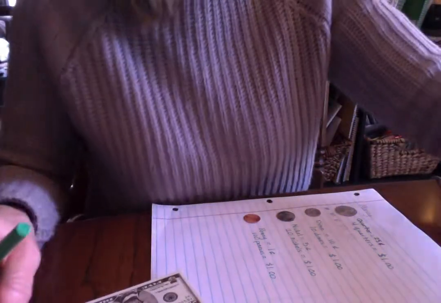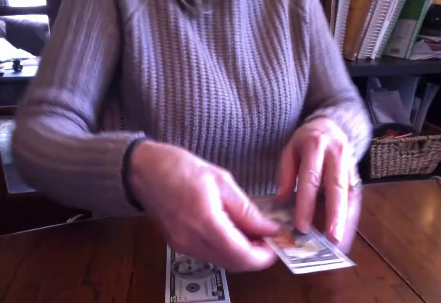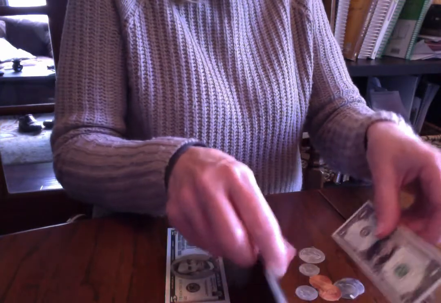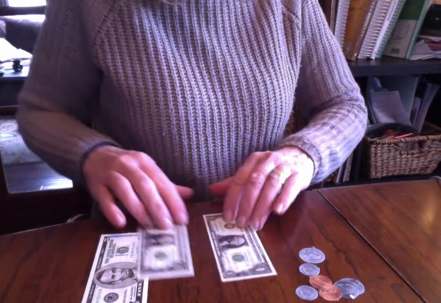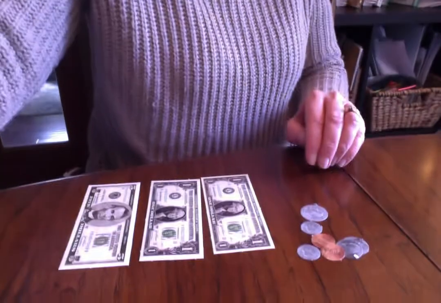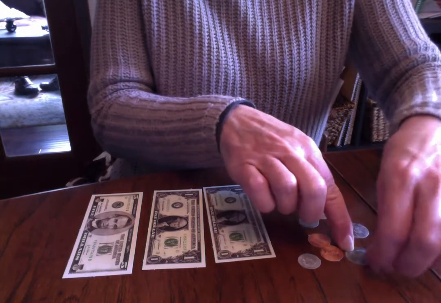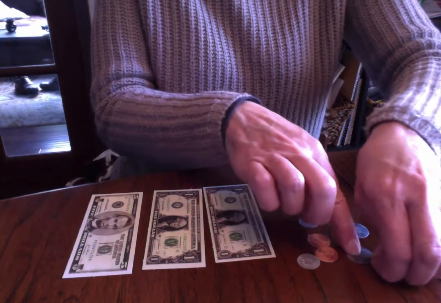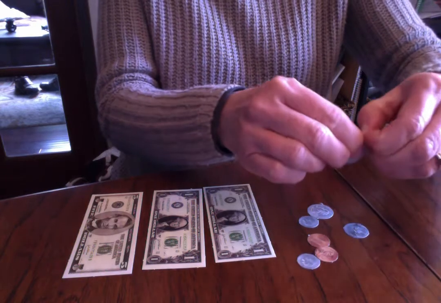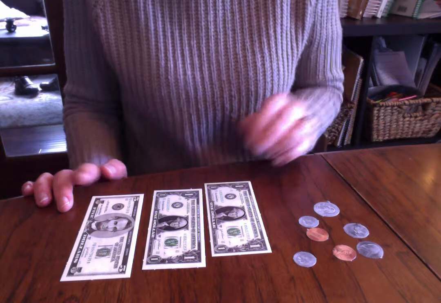So our next thing we're going to work on is, I'm going to say that we have some money, and I want you to help me count it. Okay. So when we're counting money, do you remember what we said about counting money? That we always start with the largest amount. Now when we're adding or subtracting, we always start with the smallest amount, right? We start with the hundredths, and then the tenths, and then the dollars. But when we're counting money, we always want to start with the largest.